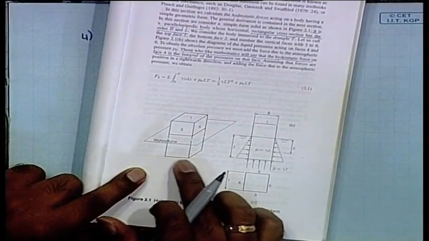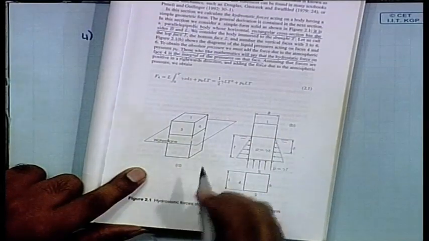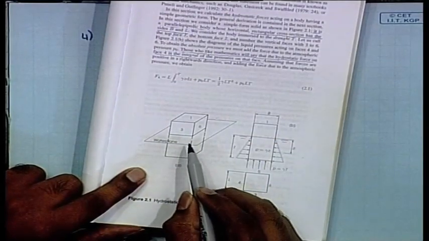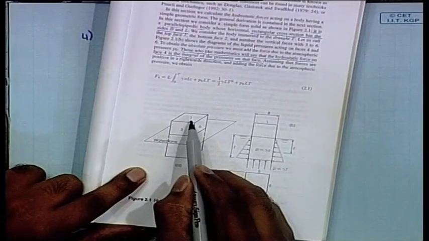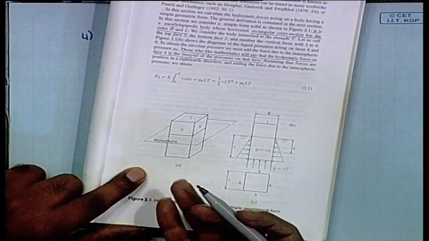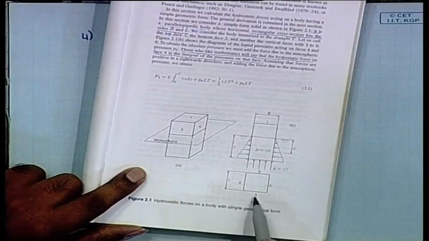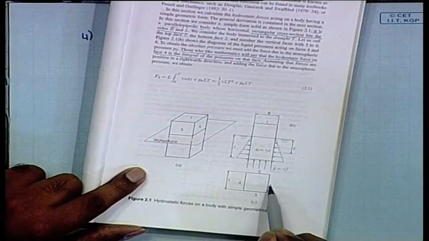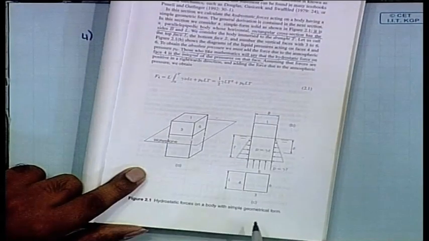There is a block here, and this is the water plane, a horizontal plane. Now, let us give different names to the different faces of the block. The top one is 1, the bottom one is 2, this is 3, this is 4, 5, 6. So, it is divided like this up to 6. Just remember what the faces are.